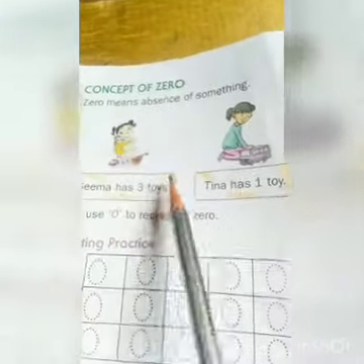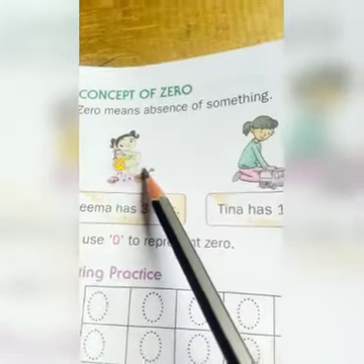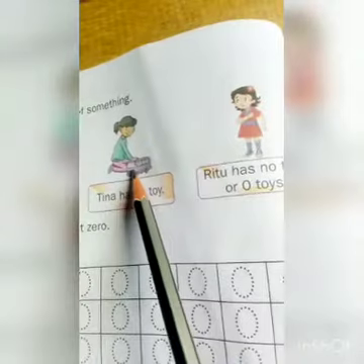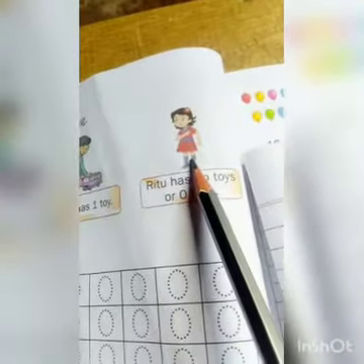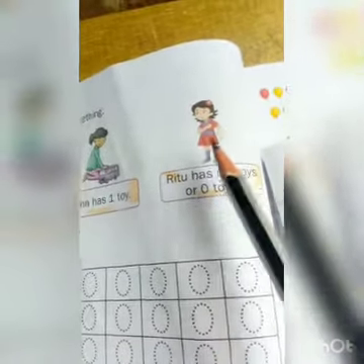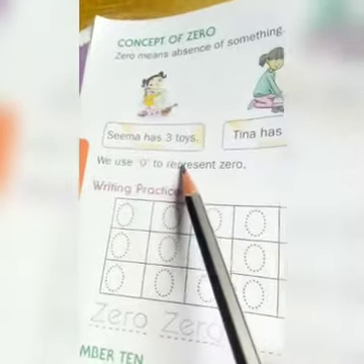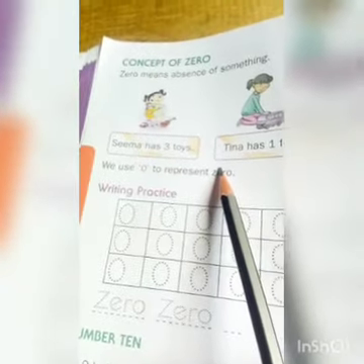Again, see here. Sima has 3 toys. How many toys? See, 1, 2, 3. And Tina has 1 toy. But Ritu did not have any toys. That means Ritu has 0 toys. And we use this symbol to represent 0.